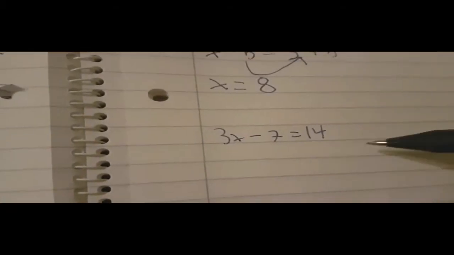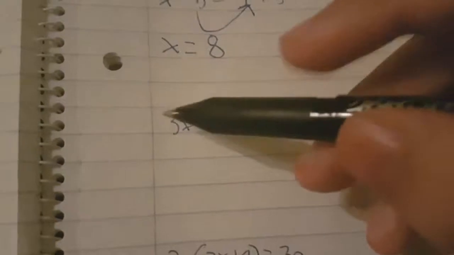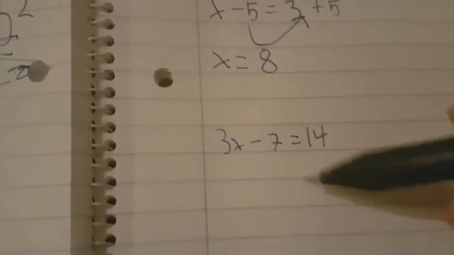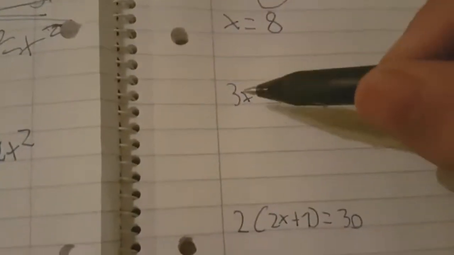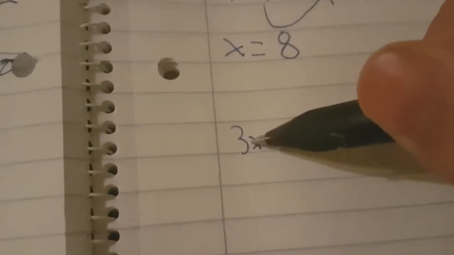Now, let's move on to a bit more complicated equation. 3x minus 7 equals 14. The technique is always the same. What you want to do is split the x, the unknowns, from the knowns. So this is 3x. Even though you have a number 3 there, it is not a whole number 3, it's 3 times x. There's an invisible times here.